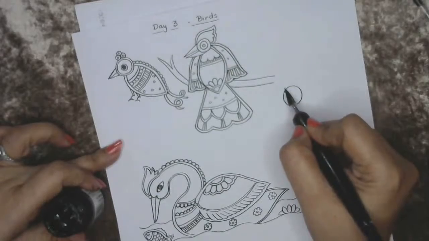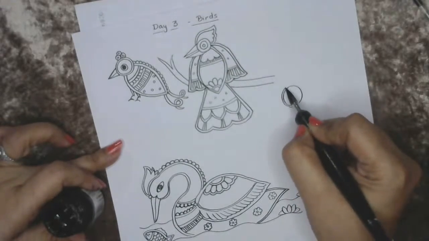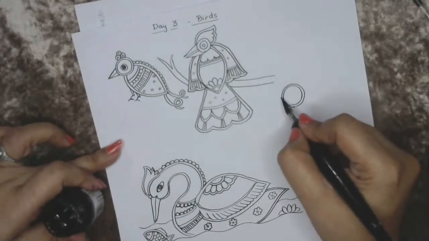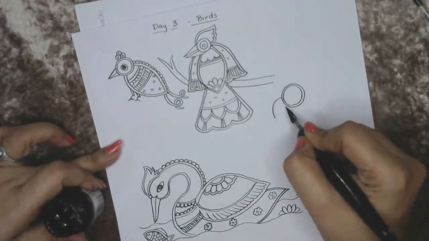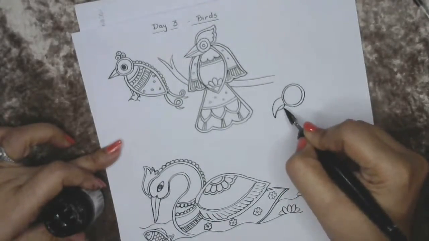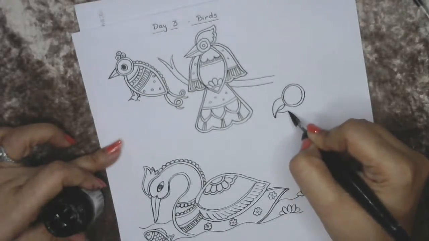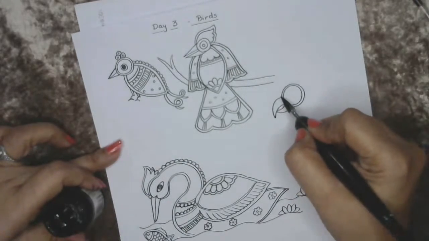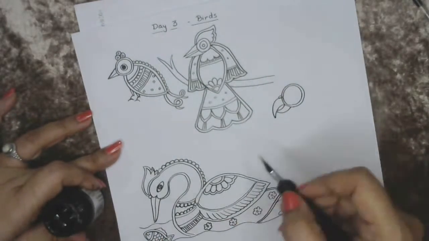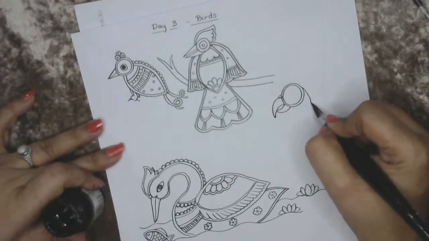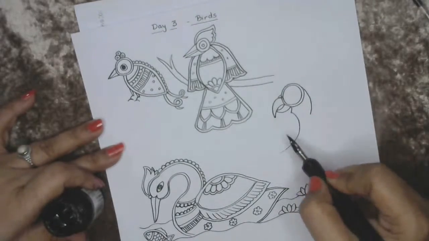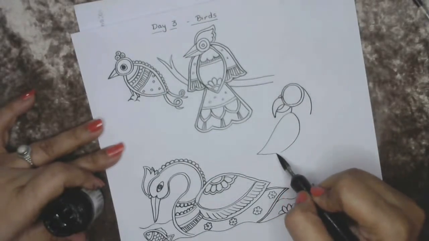The next I will do the second outline. The beak is hooked. So it will be a hook like this, and then we make a small leaf in the middle, and then from there you go down like this. So this is a beak of a parrot. I'm making a twisted tail of a parrot, and this is my parrot over here.